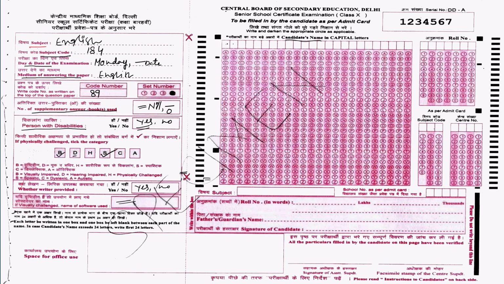So say for example, our candidate's name is Arun Sharma. So you will write Arun, A-R-U-N, and Sharma, S-H-A-R-M-A. After writing your name in the boxes, each letter in each box, you have to darken the circles. You can see against each letter that you have written in the box, there are alphabets given A to Z. So you have to darken the circles corresponding to the letter that you have written in the box.